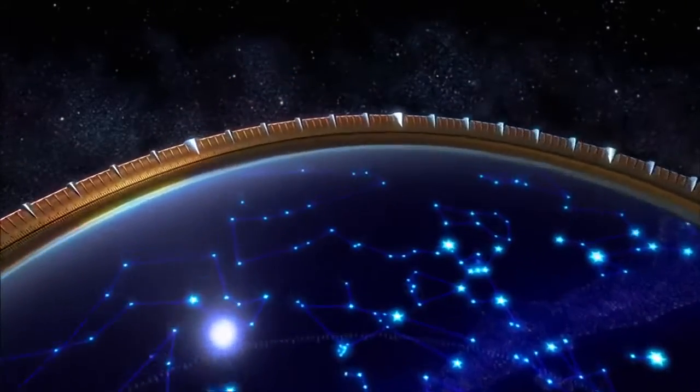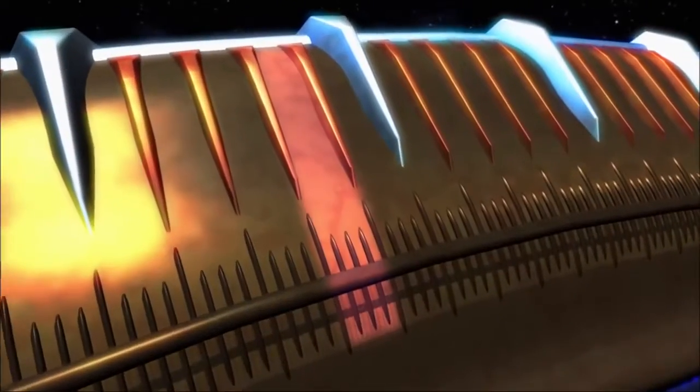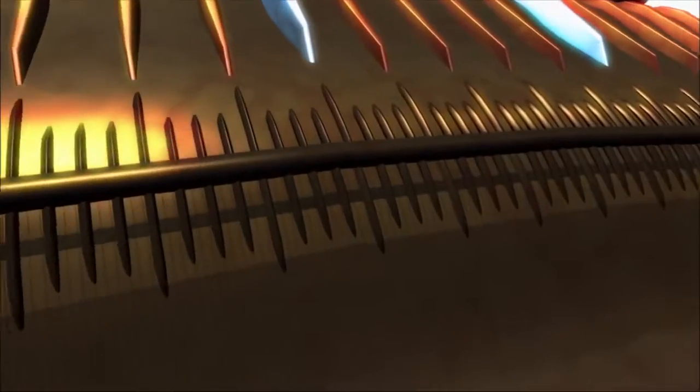There's 360 degrees in a circle. In every degree, there are 60 minutes of arc. And in every minute of arc, there are 60 seconds of arc. Proxima Centauri has a parallax of 0.7 seconds of arc, so it's very small.